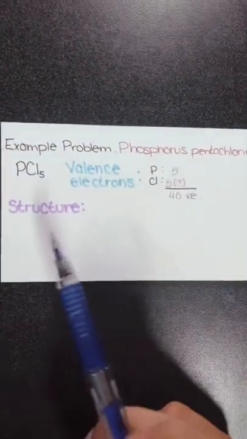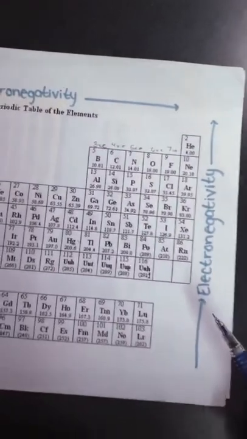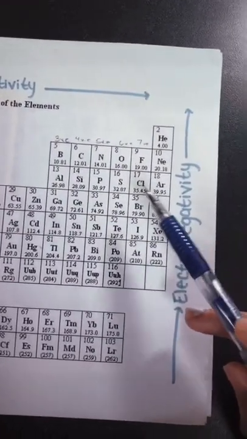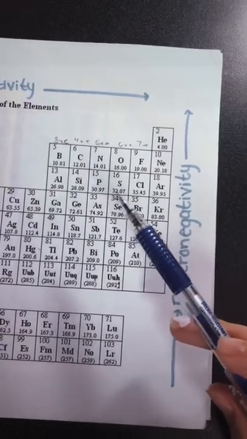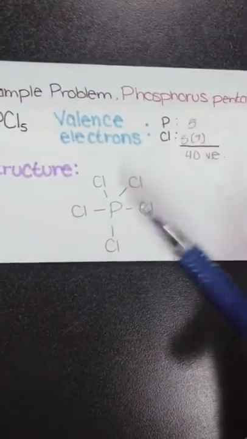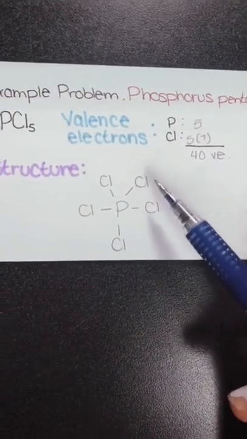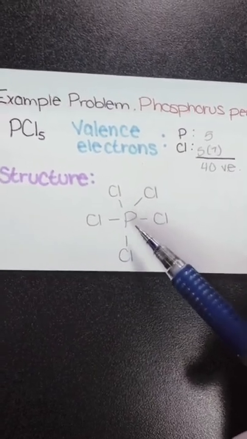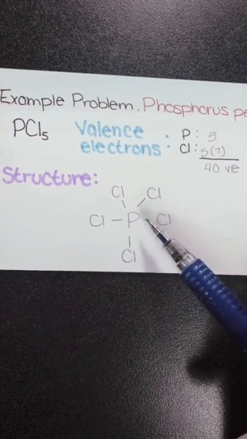Then we must determine our central atom. With our periodic trends, we can see that phosphorus is less electronegative than chlorine, and therefore phosphorus will be our central atom. We then bond each chlorine atom to phosphorus using a single bond. Here we can see that phosphorus has 10 valence electrons.